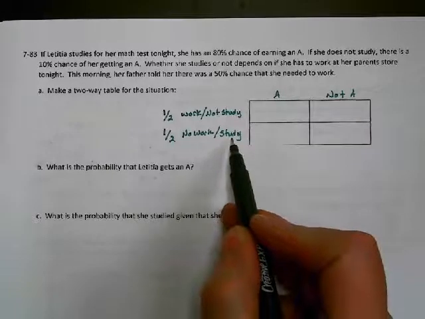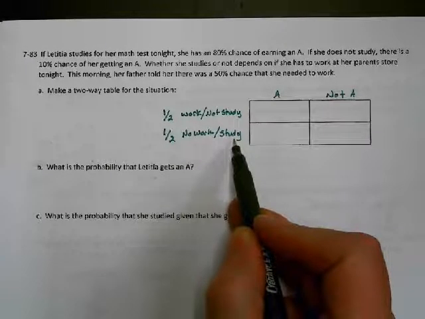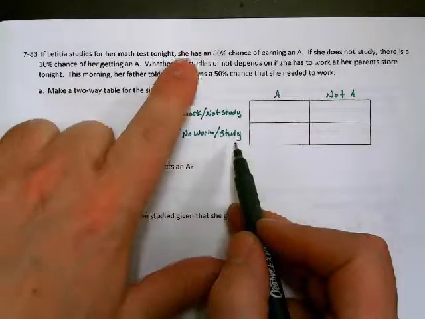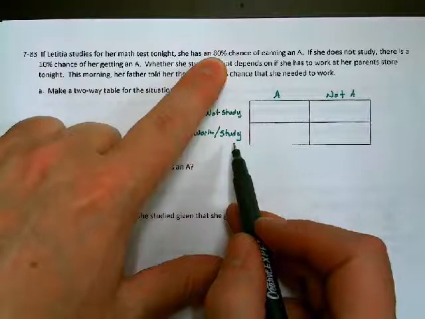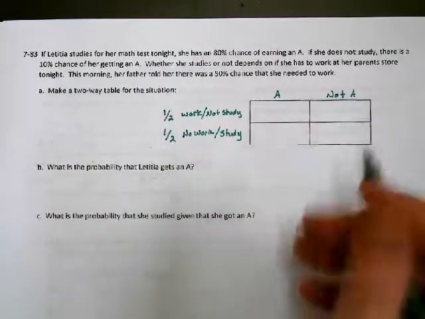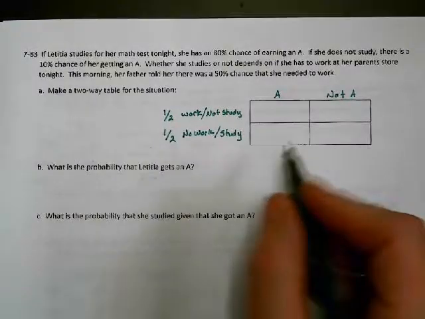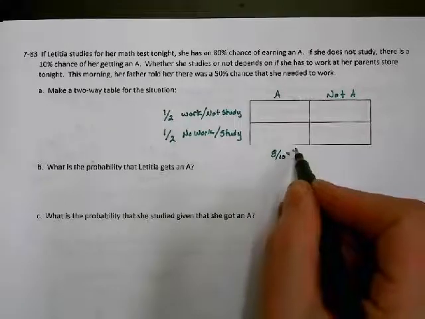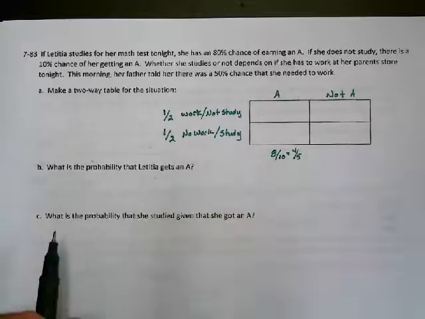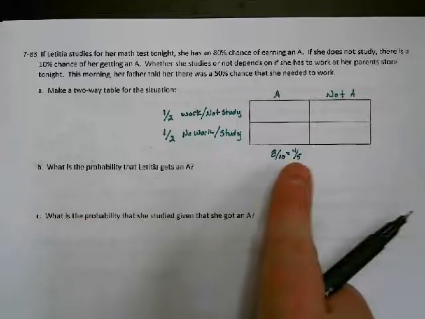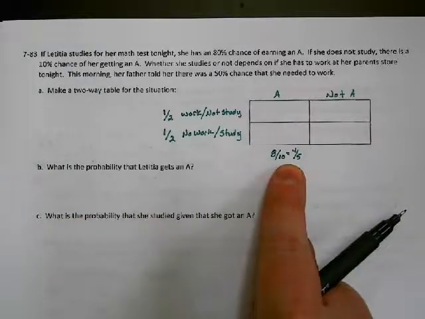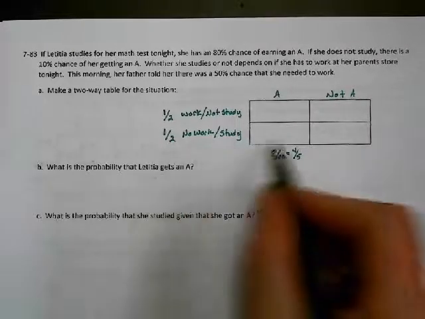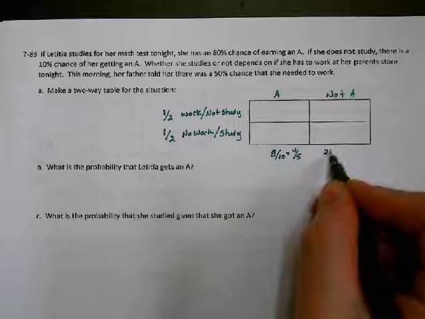So she doesn't have to work and she's going to study. So it says that she's going to study. She's got an 80% chance of earning an A. So we could say that's 0.8, or you can say that's 8 out of 10. Or you can just call that 4 out of 5. So if she has an 80% chance of getting an A, then she's got a 20% chance of not getting an A when she studies. So 20% chance, or we could call that 1/5.